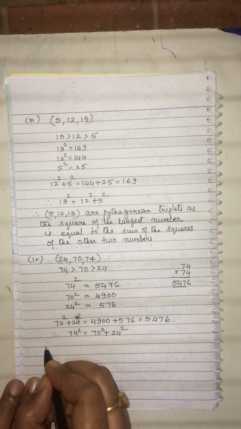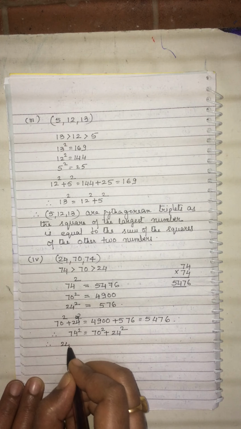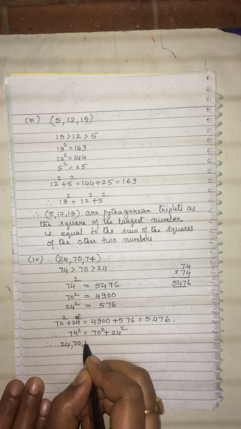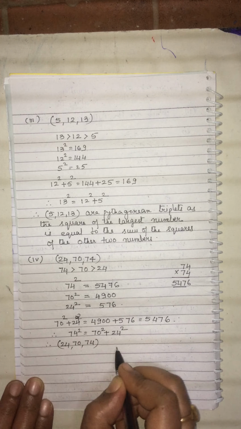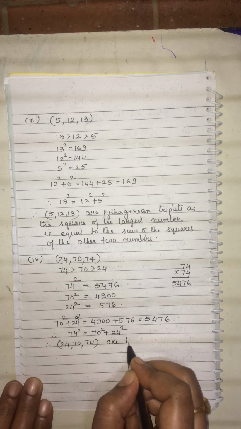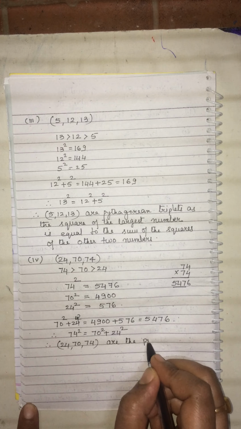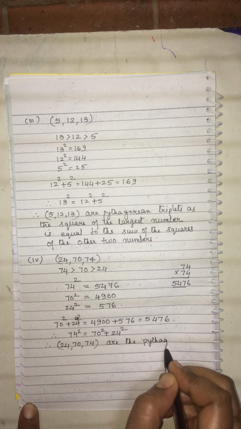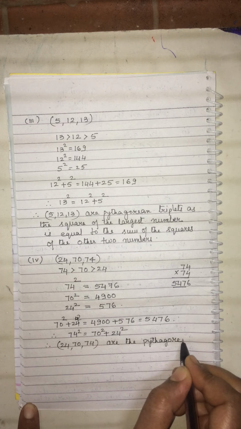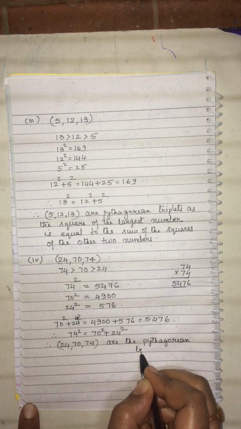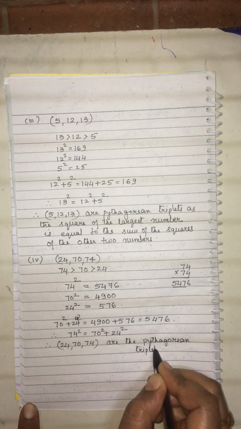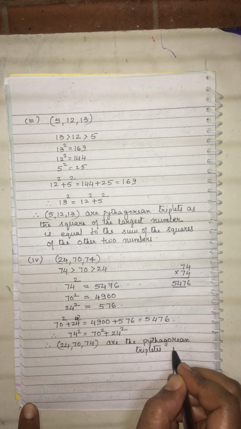So we can say that 24, 70 and 74 are the Pythagorean triplets. Why are they Pythagorean triplets?